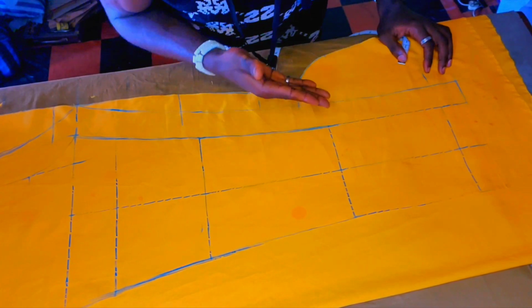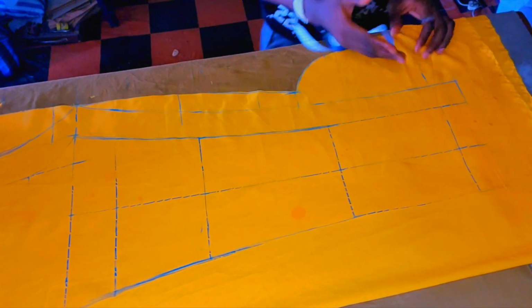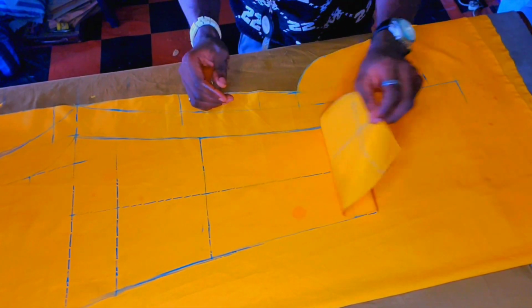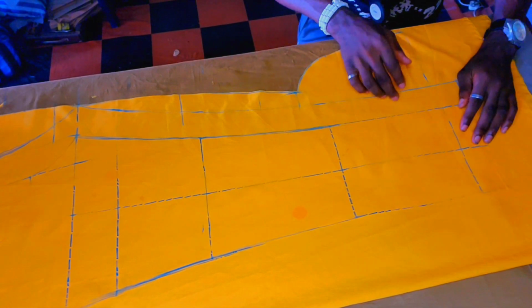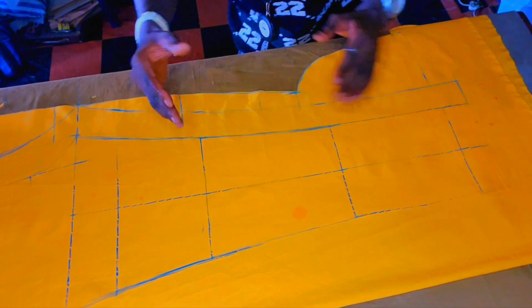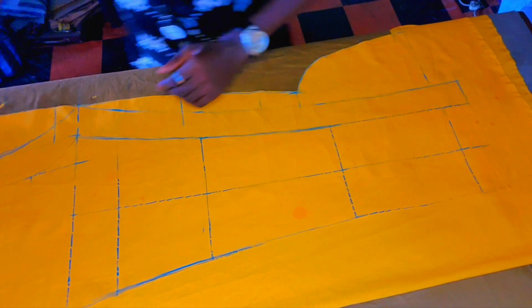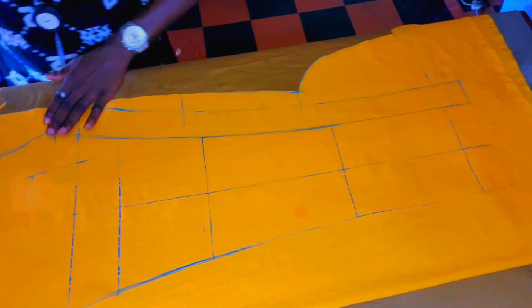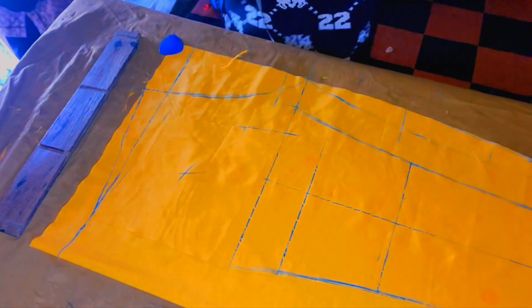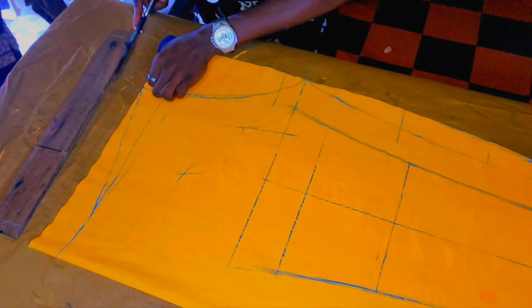So I hope you can see it very well. Now this is the front side, right? And this is the back side. We are just drafting. So we're going to cut, right? I'll start from the waist side. We'll cut it like this.